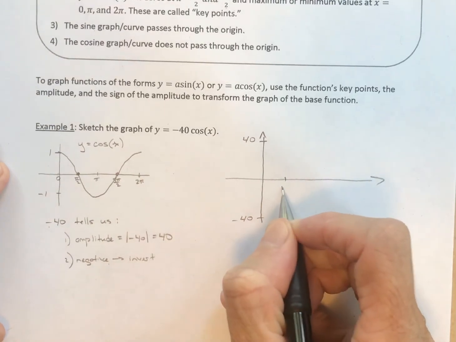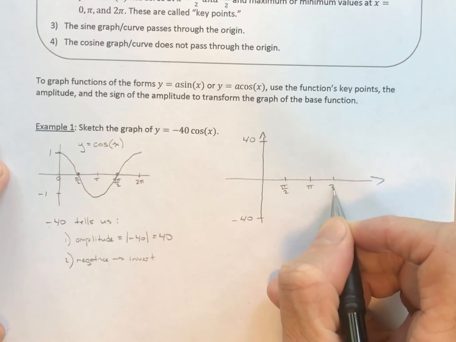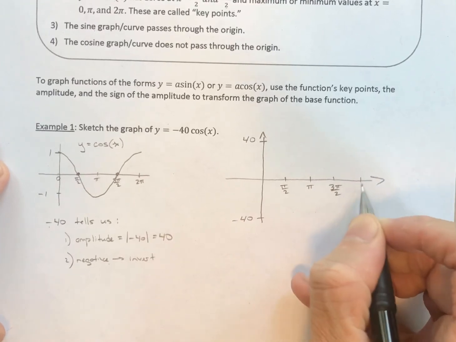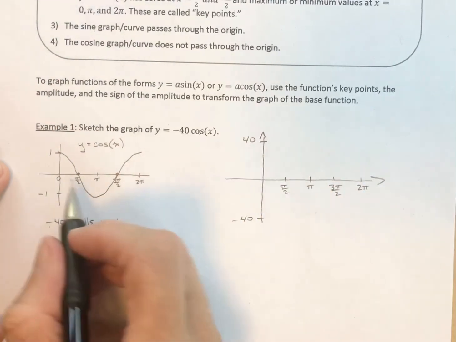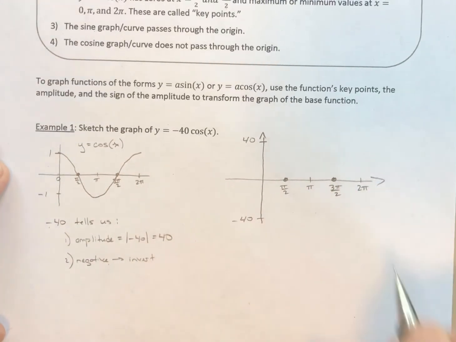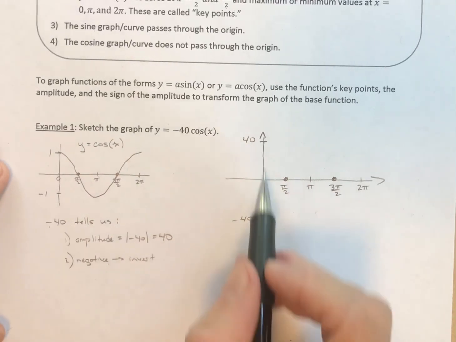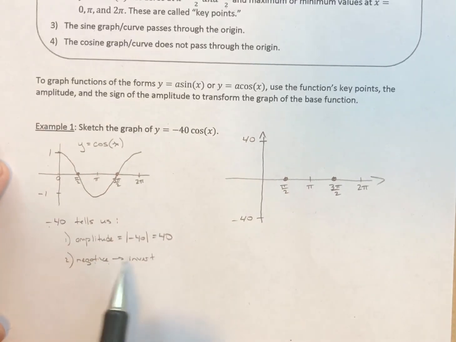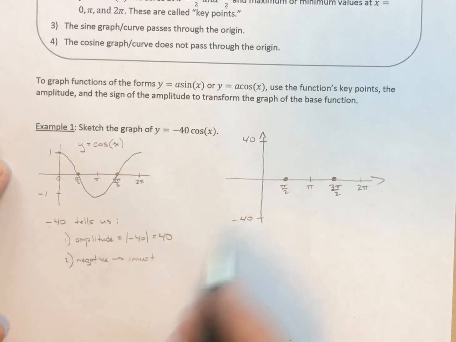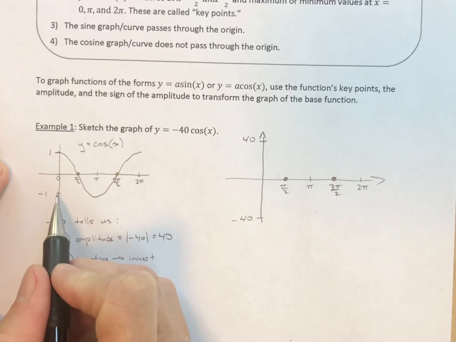I'm still looking at my key points, pi over 2, pi, 3 pi over 2, and 2 pi. We know that I have zeros at pi over 2 and 3 pi over 2. The amplitude is now 40, and we know that we need to invert this because we have a negative 40. So as opposed to starting at high, I'm going to start low.